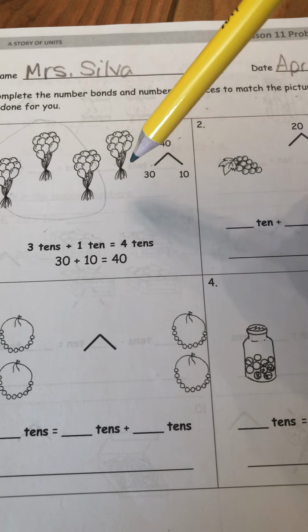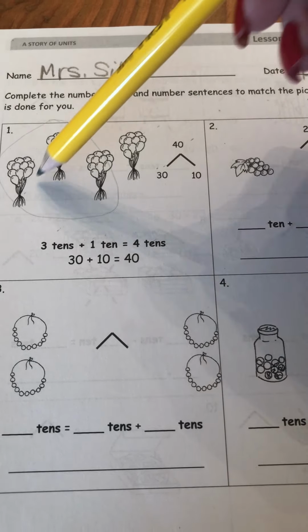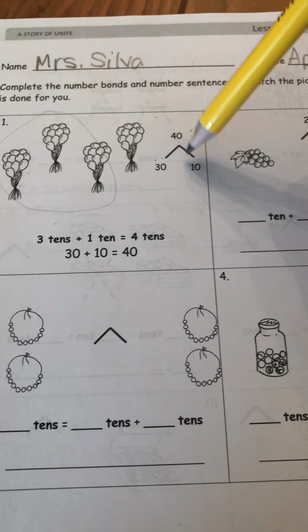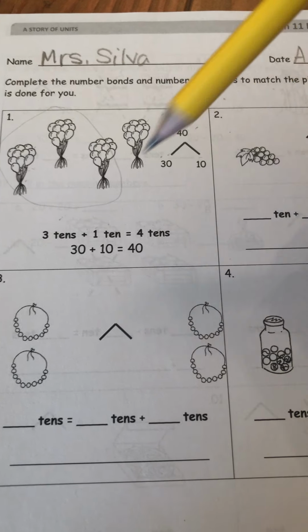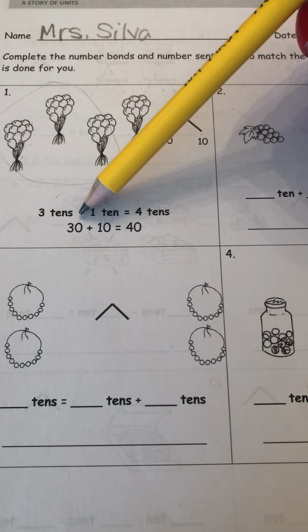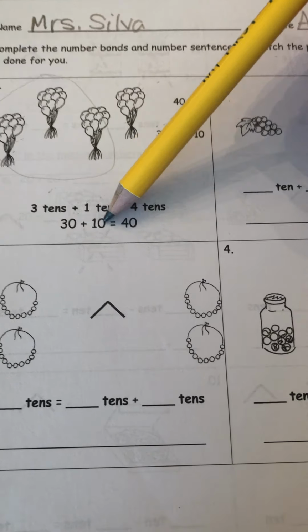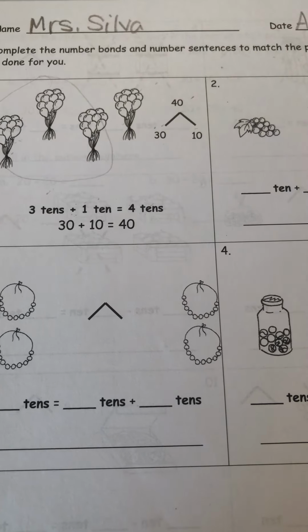Underneath the number bond, you'd put 30 for the 3 tens, 10, 20, 30, and 10 for the 1 ten. And then at the bottom they have the equation 30 plus 10 equals 40. Okay?